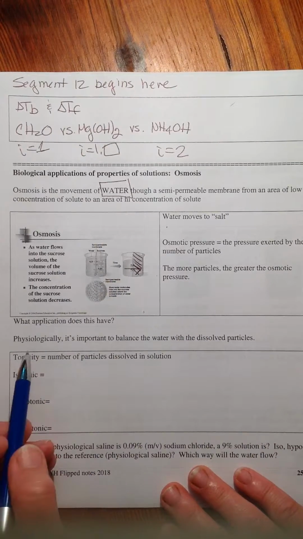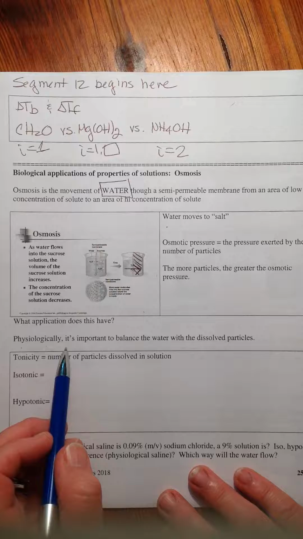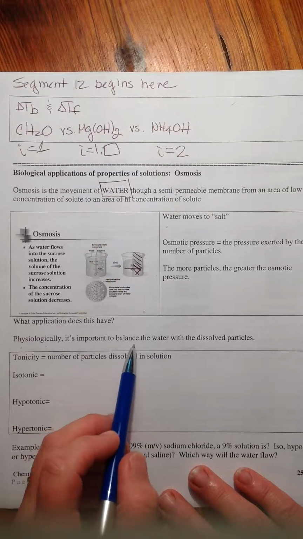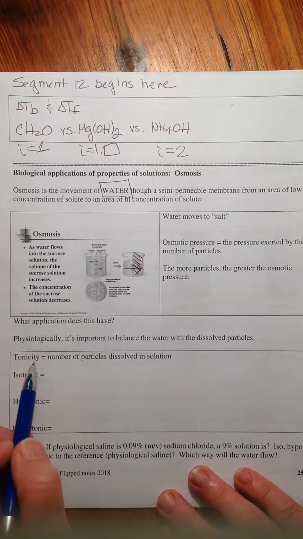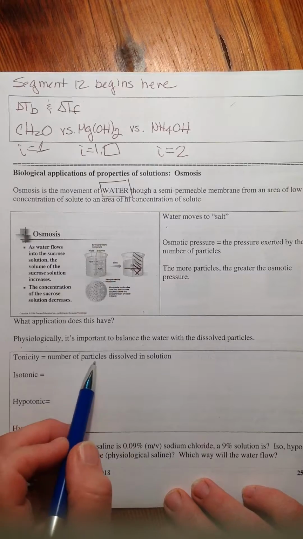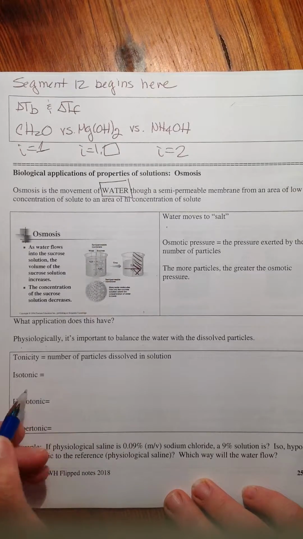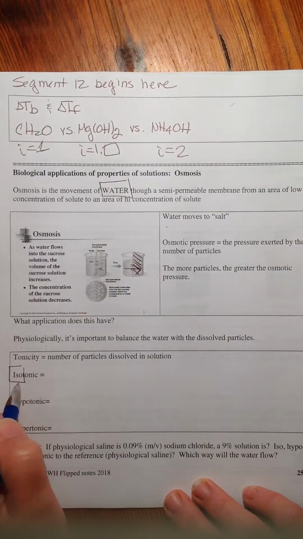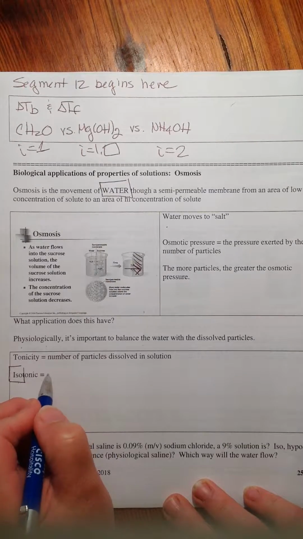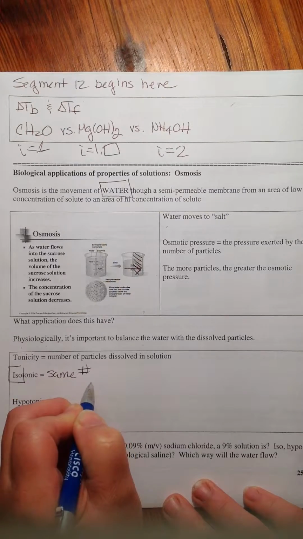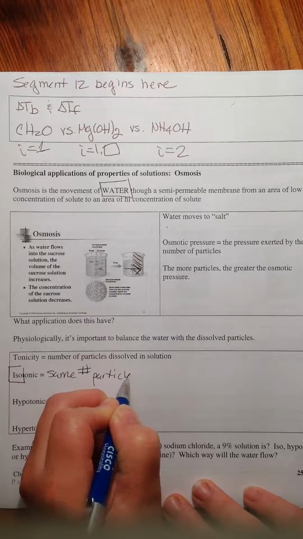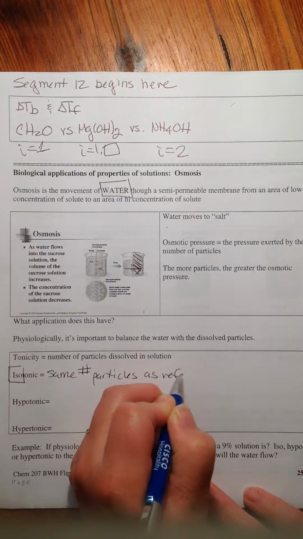Now, physiologically speaking, we want to keep the water balanced with the number of dissolved particles. And this has to do with something that we call tonicity. And tonicity is the number of particles dissolved in solution. So isotonic, iso is a prefix that means same. So isotonic means that we have the same number of particles as a reference.